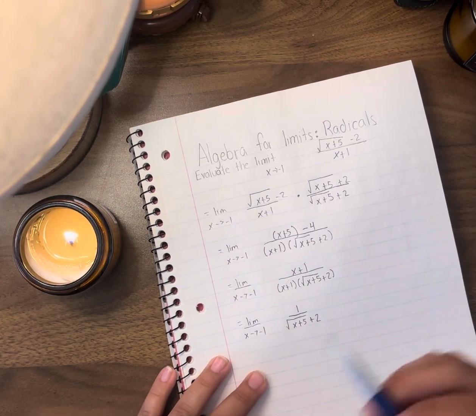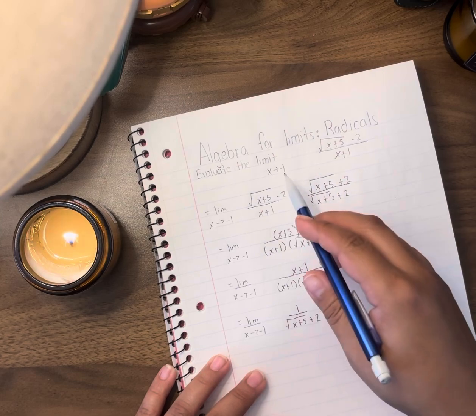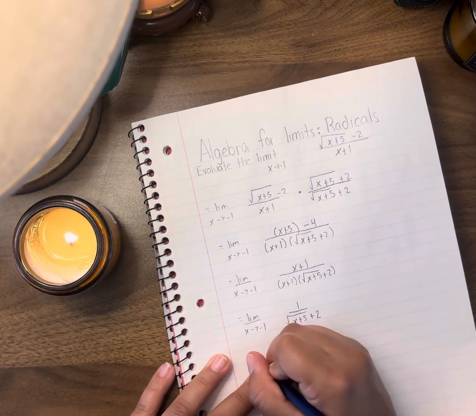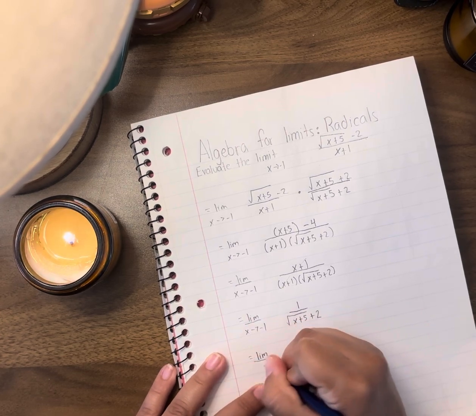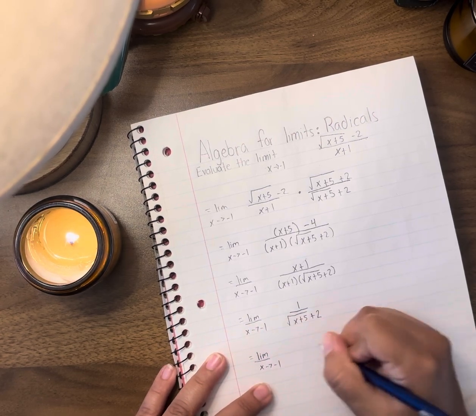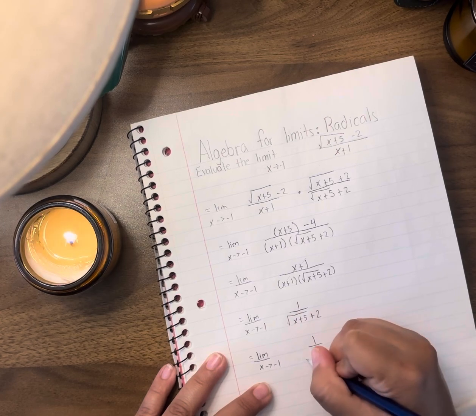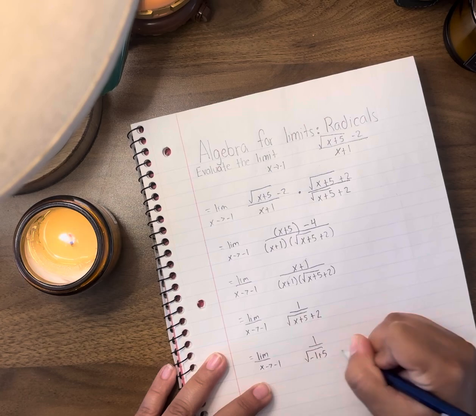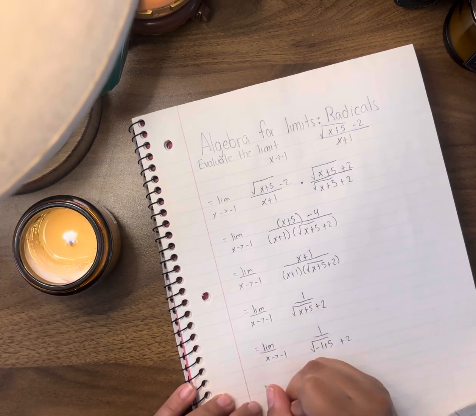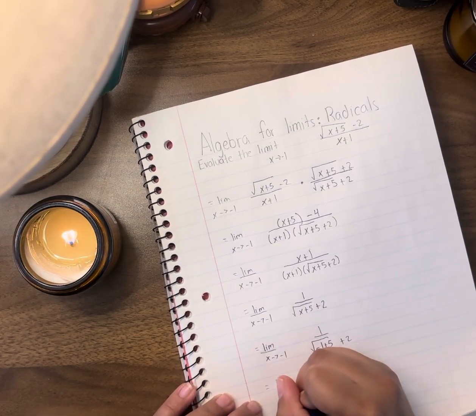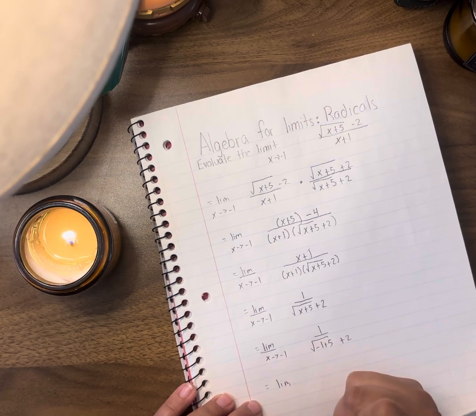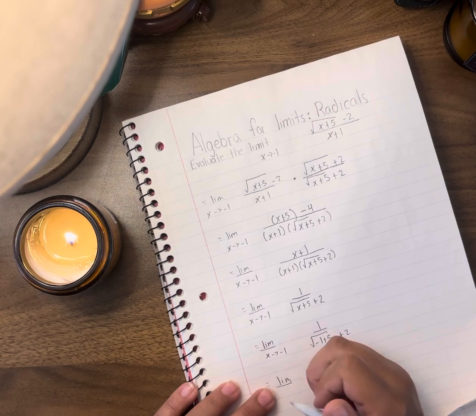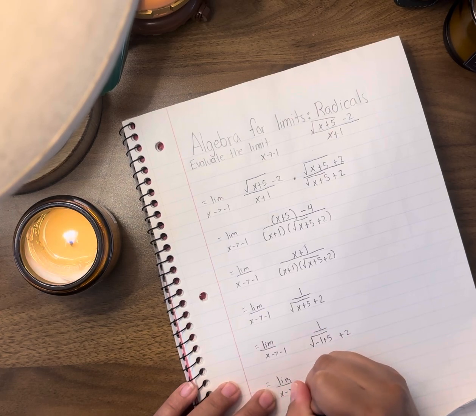Now we can substitute the x, since x approaches -1. This would be -1. So that would be 1 over the square root of -1 plus 5, plus 2. If we add inside the radical, that is going to leave us with 4.